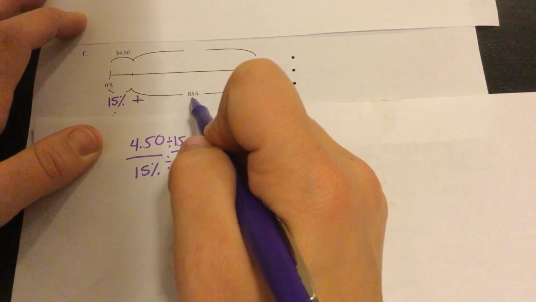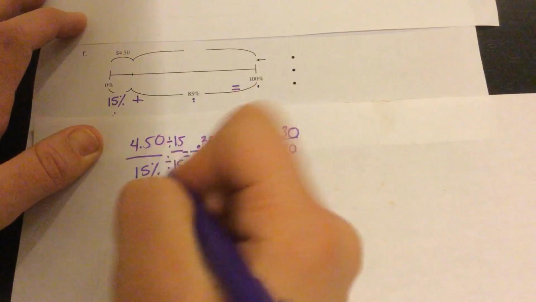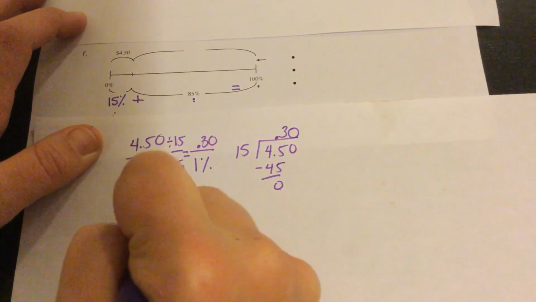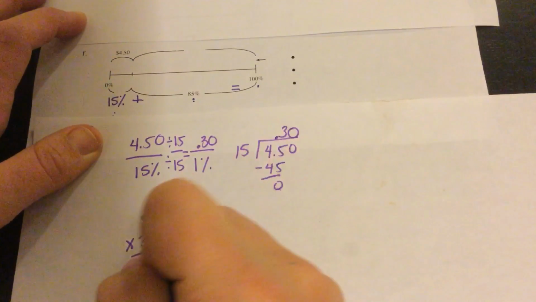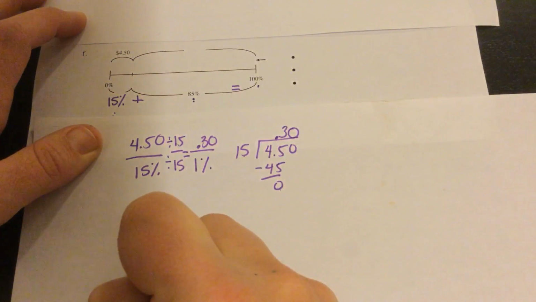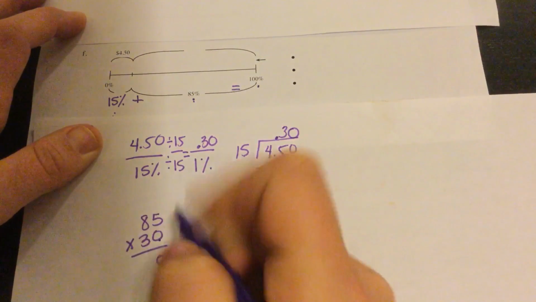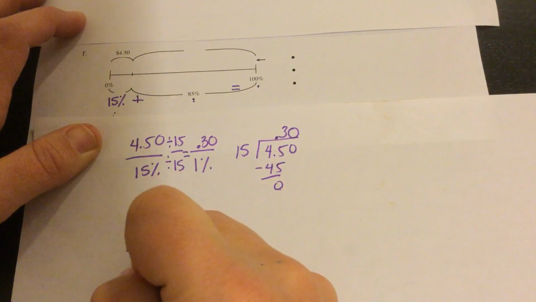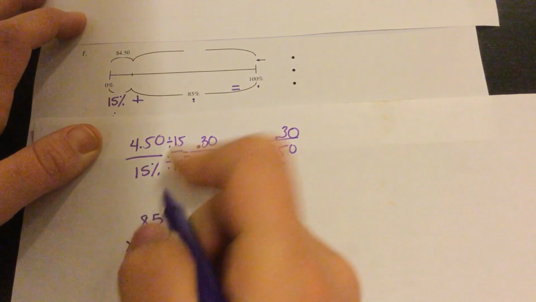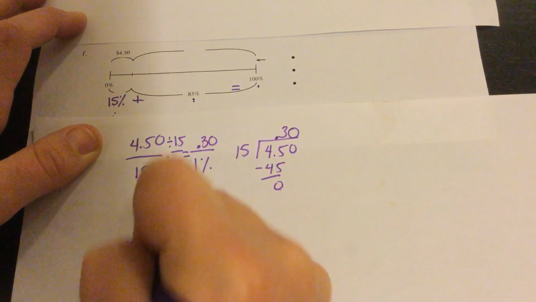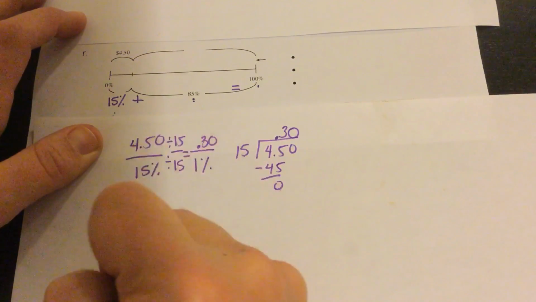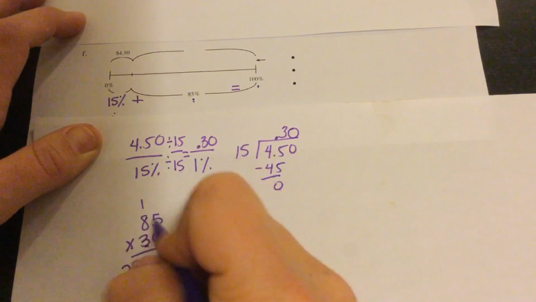So if I have 85%, I can multiply that by 30 cents and that will give me the amount. So I multiply by the 0 first and there's nothing there. I can leave the 0 there and just start with my 3 or my 30. So 3 times 5 gives me 15. 3 times 8 gives me 24, plus 1 more is 25.